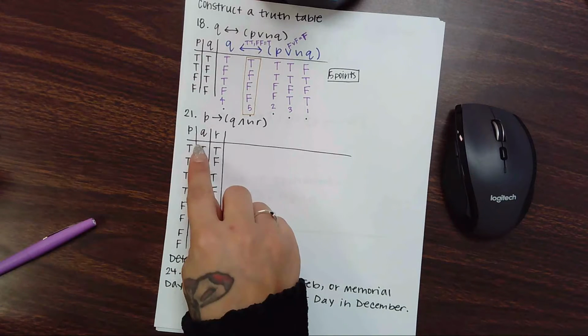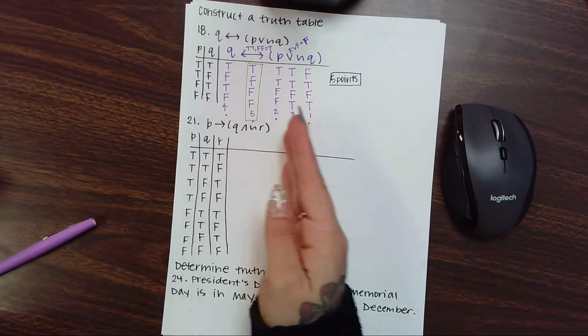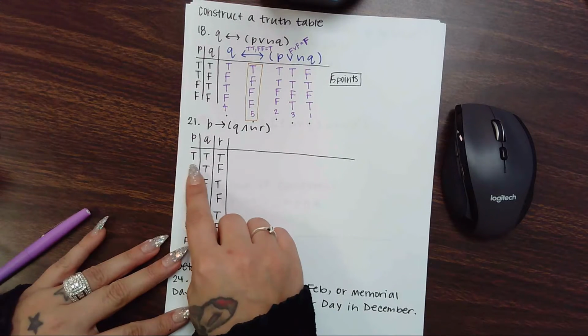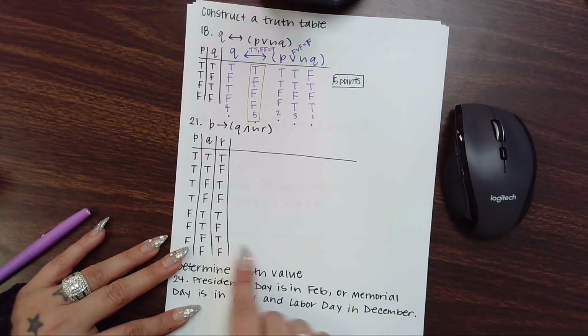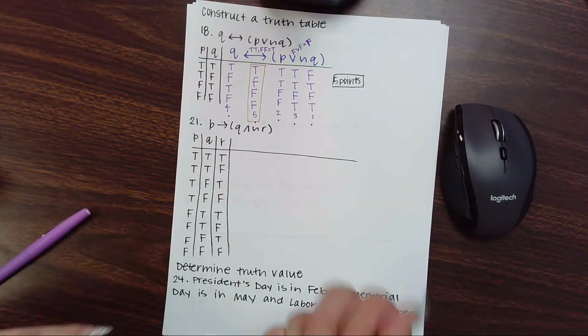If you have a PQR on the exam, this is already given to you, and it looks very similar to this. There are horizontal lines that will separate each case. I just don't put them on my paper because I cannot draw a line to save my life. Okay, so let's do 21.